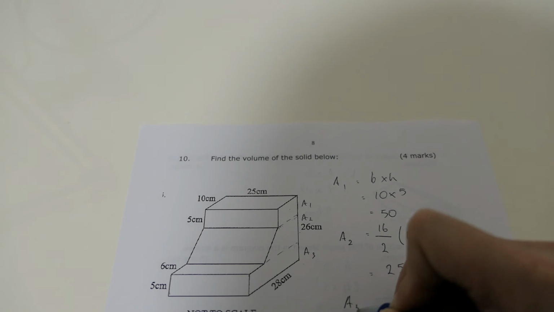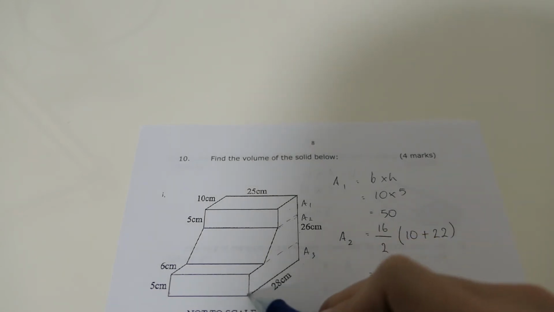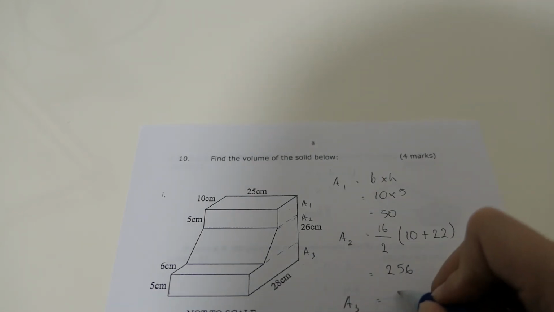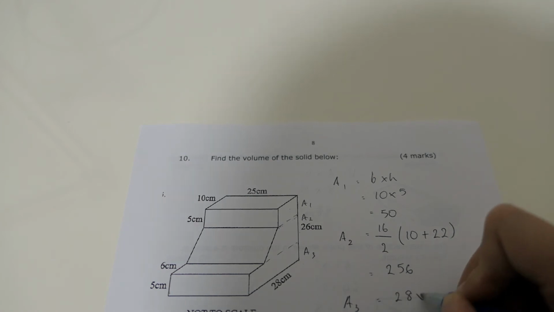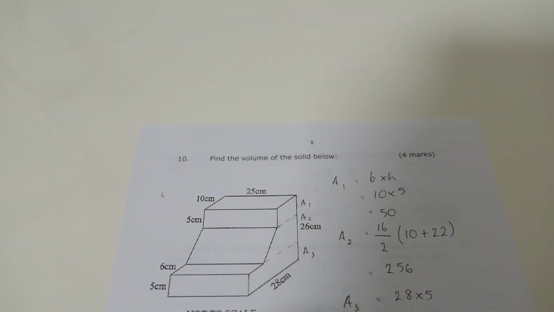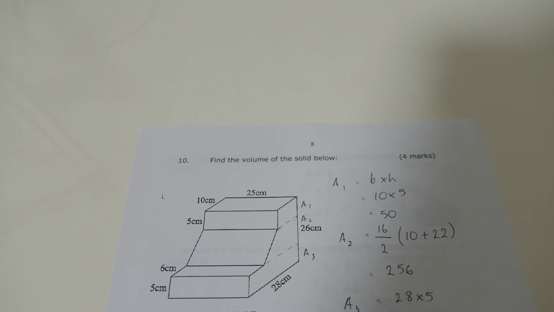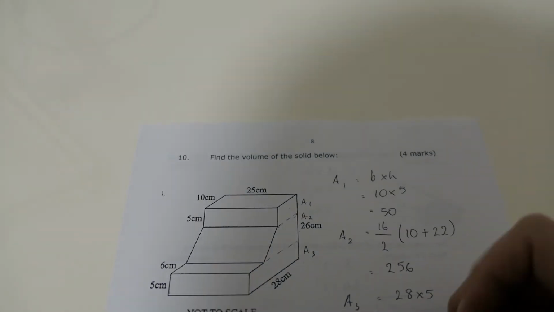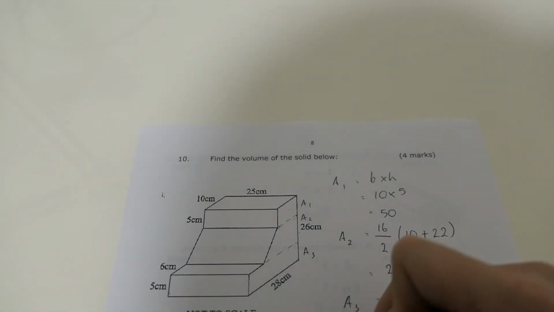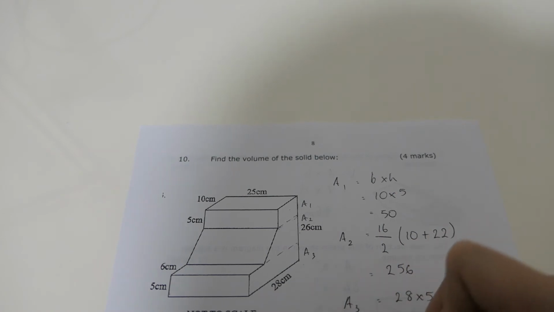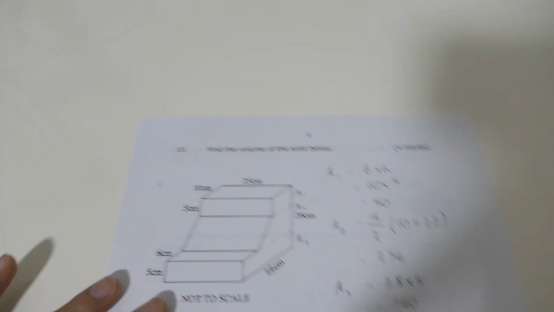Area 3 equals this rectangle, 28 times 5. Same formula as that. 40, that's right. So total, add them all up.